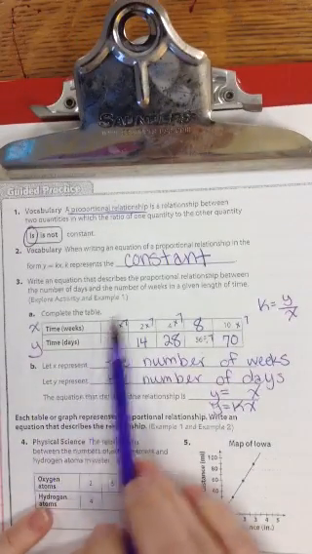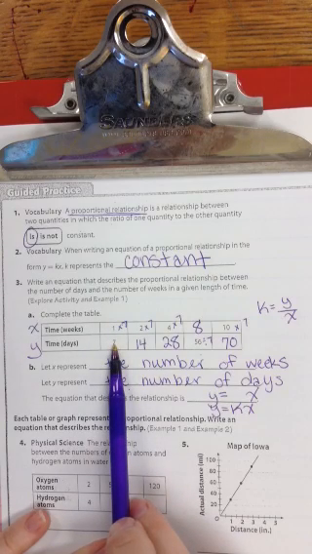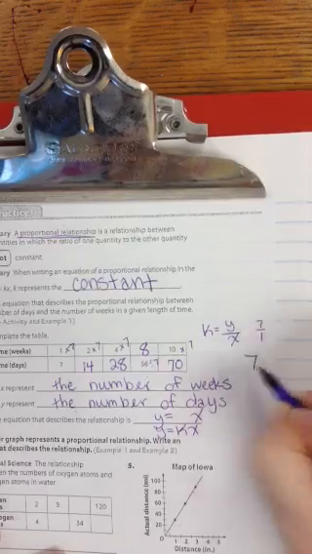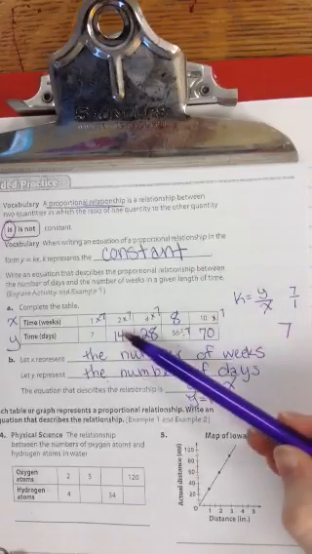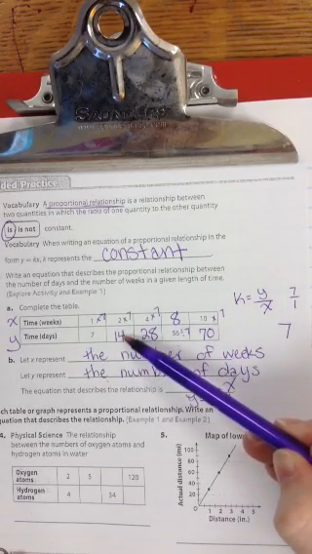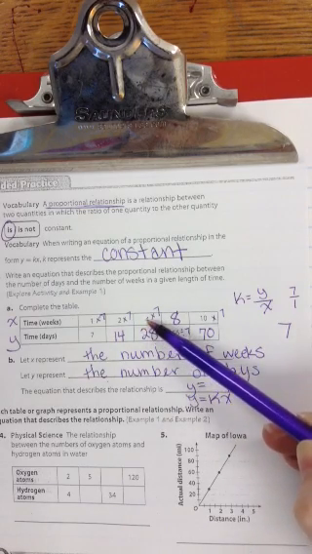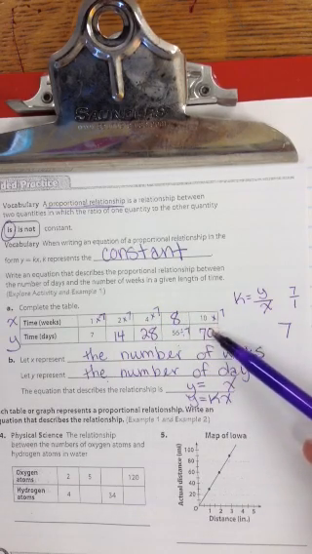So in your table, these were all X and Y's. So I'm going to take a Y value and divide it by its X value. So 7 divided by 1 is equal to 7. It has to work for the whole table for it to be a proportional relationship. So if I take this Y value of 14 divided by 2, I get 7. 28 divided by 4, I get 7. 56 divided by 8, I get 7. 70 divided by 10, I get 7.